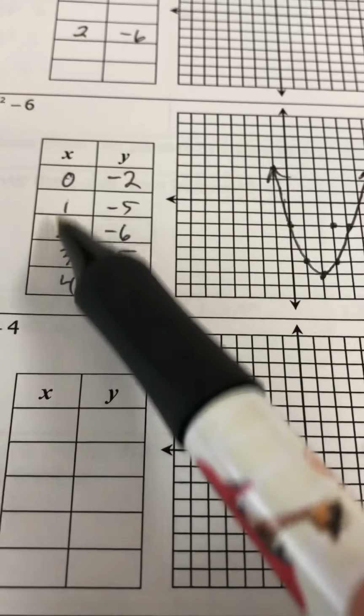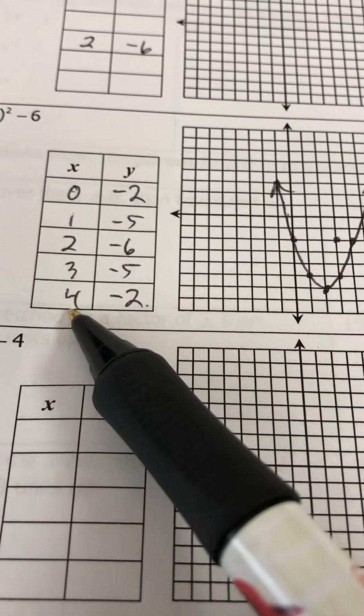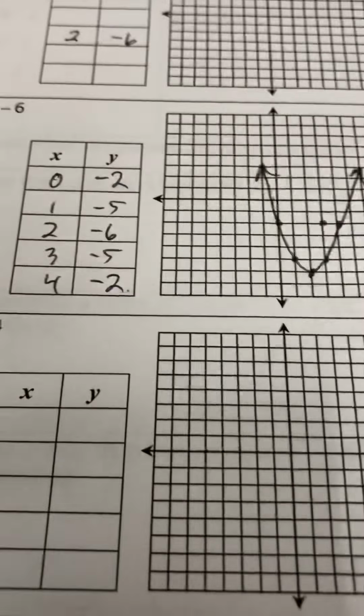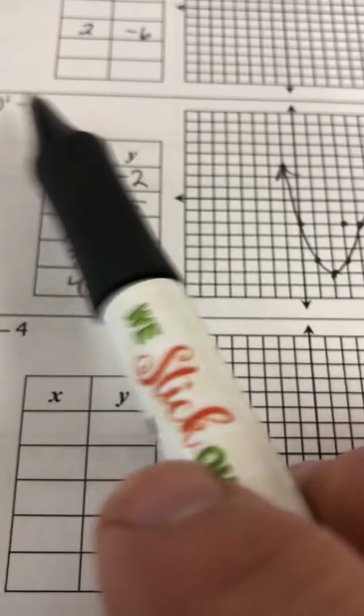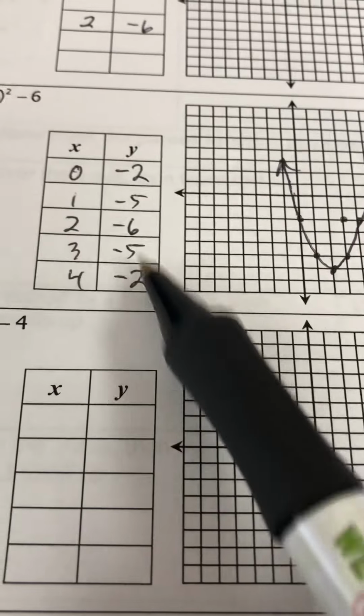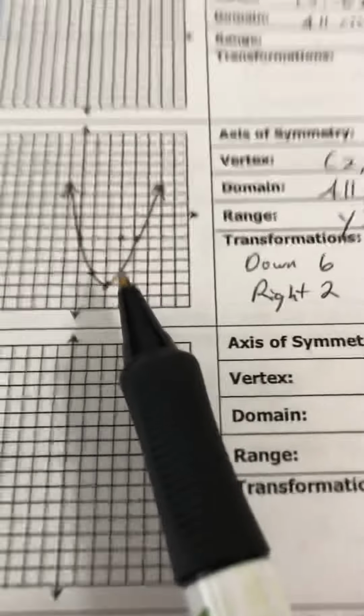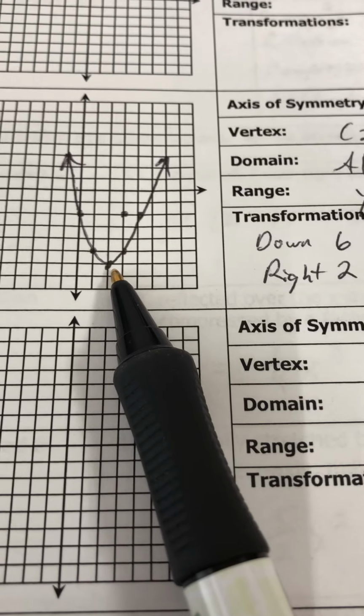So I grabbed 2 numbers before the vertex, 2 numbers after in the x values, and you could see where those y values are once you plug those values in for x, or you plug it into Desmos, and you can go ahead and graph that.